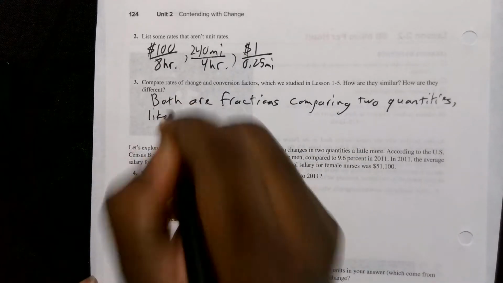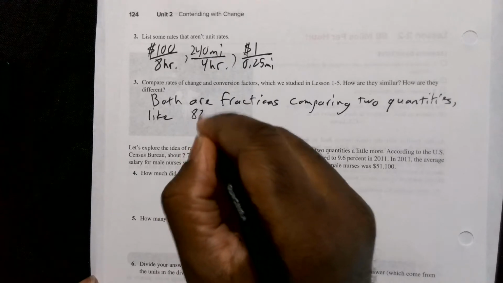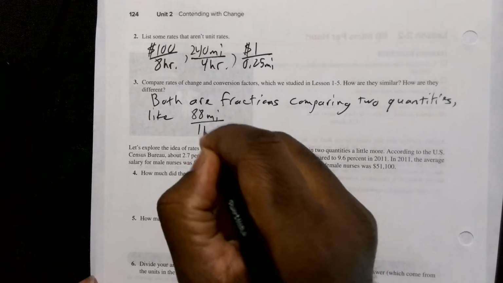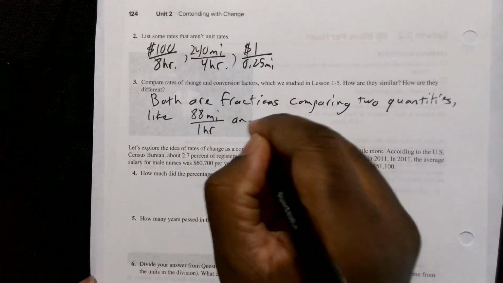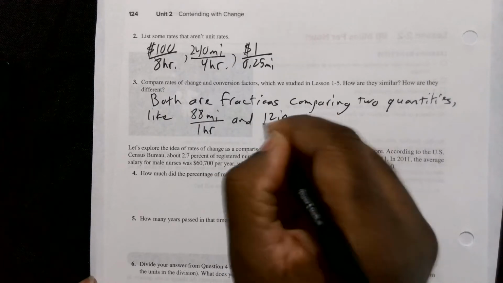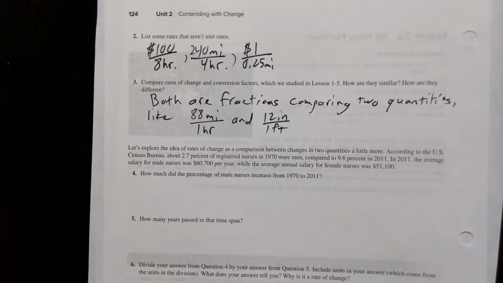For example, we could put 88 miles over 1 hour and 12 inches for 1 foot.